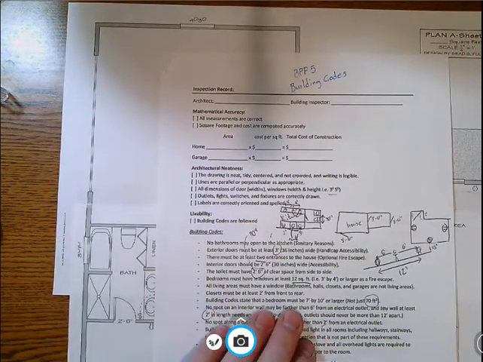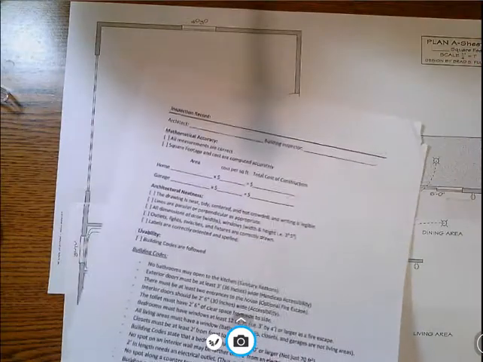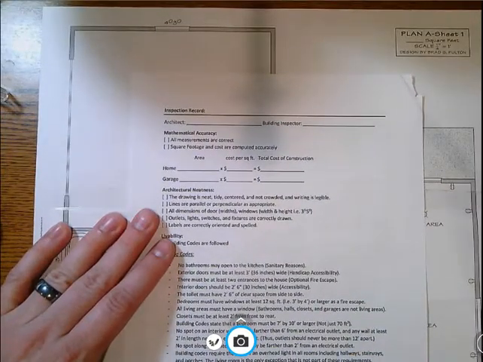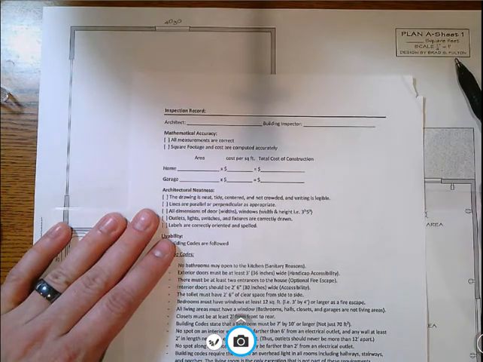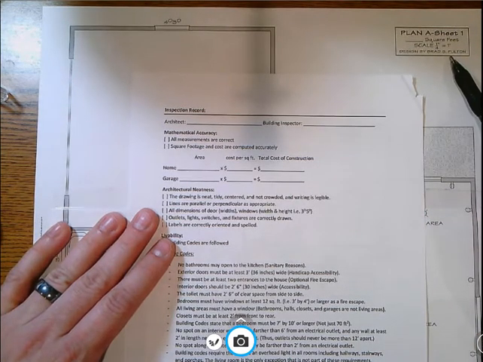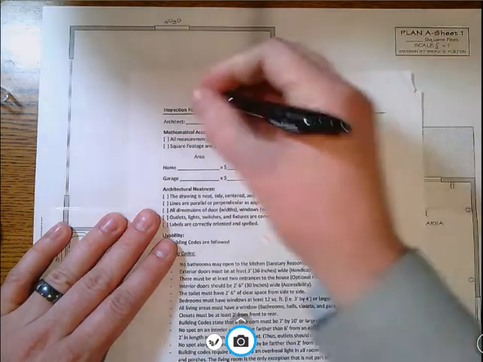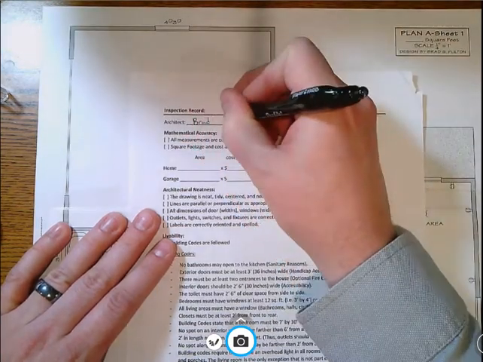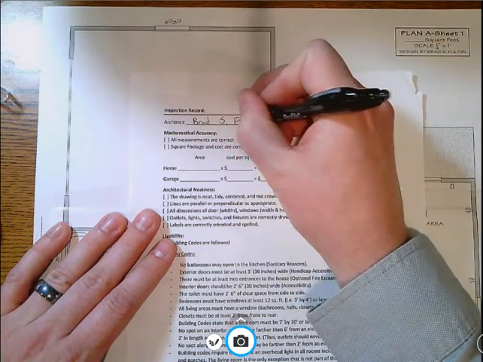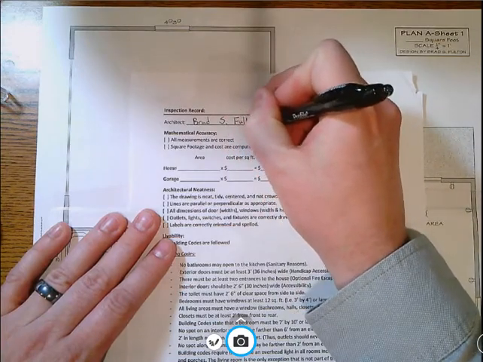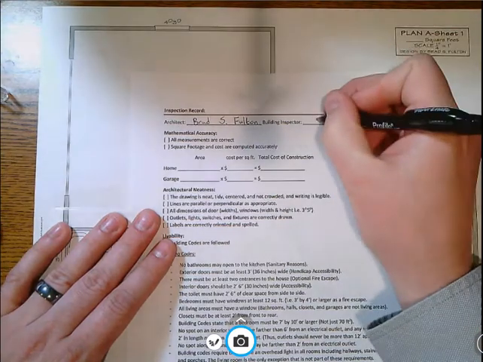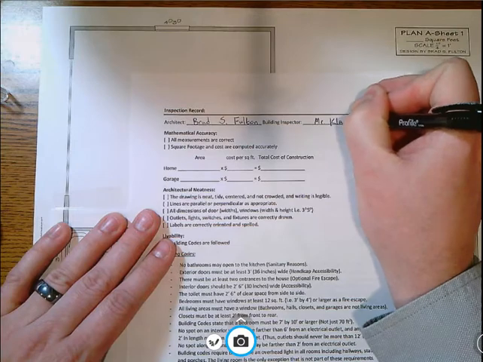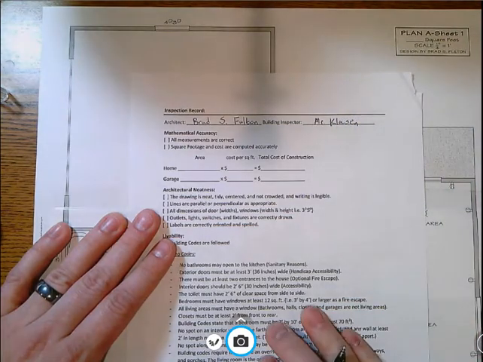The first thing that you need to do is make sure you start with a clean one, obviously. But typically you write down who the architect is. On every blueprint, it should have the architect's name on there. And this one's designed by Brad S. Fulton. So we're going to write down Brad S. Fulton. He's the architect of this blueprint, and I am Mr. Clausen. So you will put your name here in terms of the requirements.